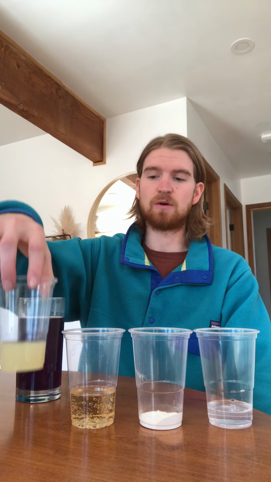What I'm going to be doing is adding a little bit of the red cabbage juice solution to each of these cups. Like I've been saying, when I pour the solution into each of these cups, we are going to notice a color change. That color change is going to tell us whether or not this chemical is an acid or a base, as well as what its pH level is. All right, so without further ado, I'm going to pour the red cabbage solution into my first cup here. Just one second.